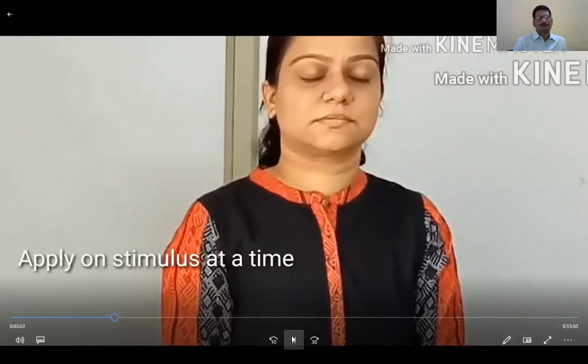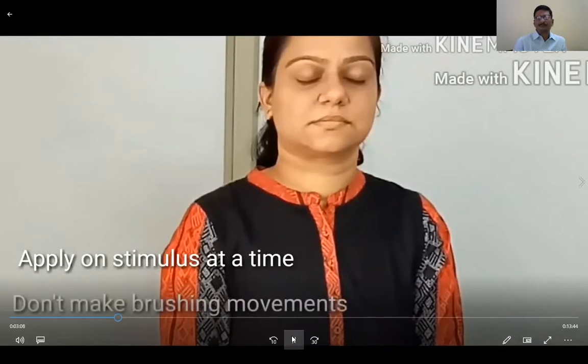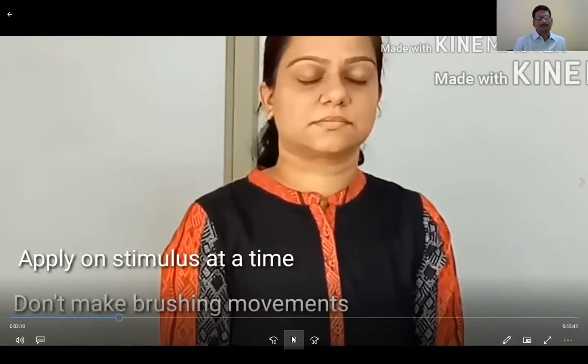Points to be noted: corresponding parts are to be tested, applying only one stimulus at a time. Just touch with the wisp of cotton and then take it off. Do not brush or make a brushing movement with the cotton wisp.